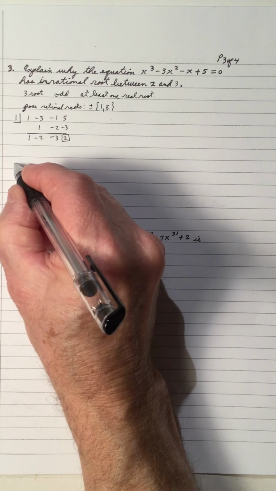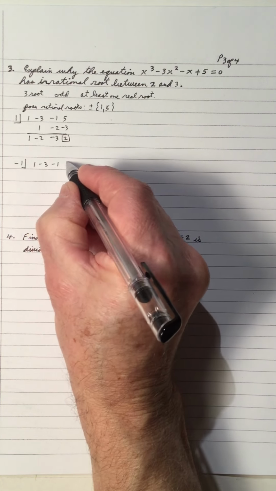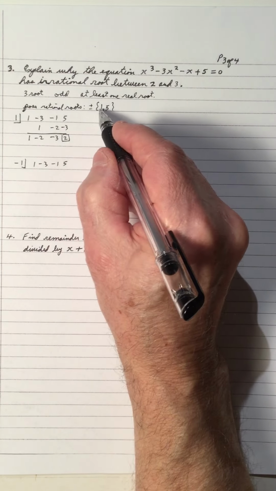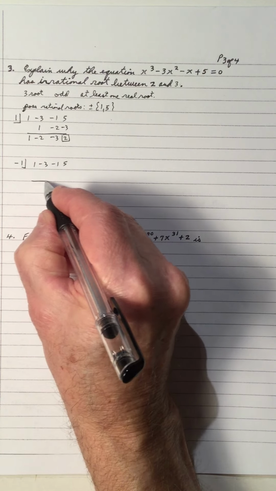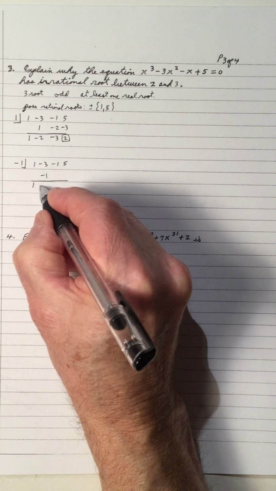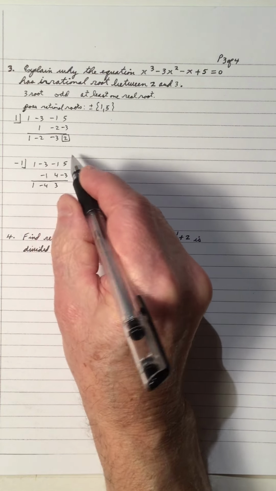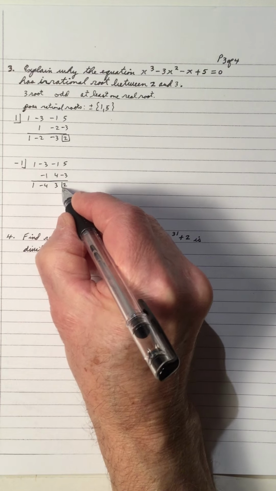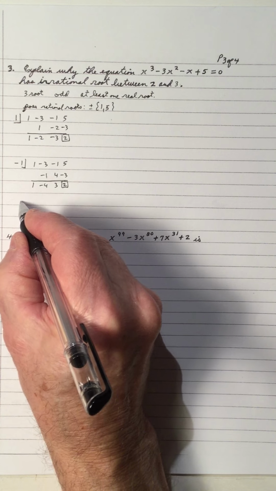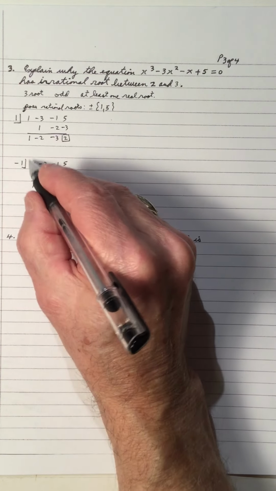So let's check to see if negative 1 is a root. Remember, the only rational roots you could have are the factors of 5, which is plus minus 1, plus minus 5. So I'm checking each one of them. 1, multiply, negative 1, add, negative 4, multiply, 4, add, 3, multiply, negative 3, add, 2. Again, negative 1 is not a root. So now we check 1, negative 1.